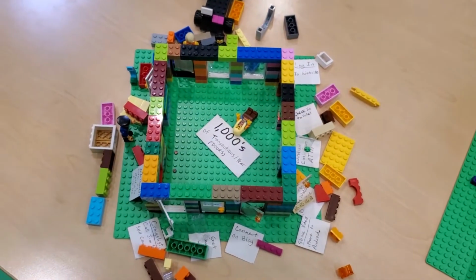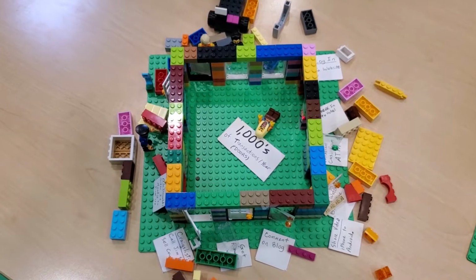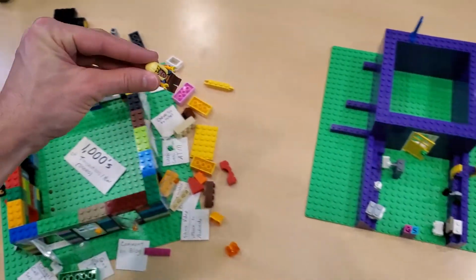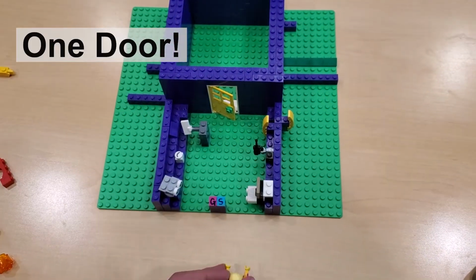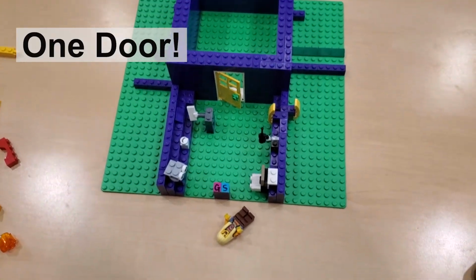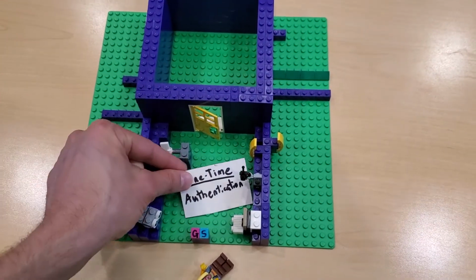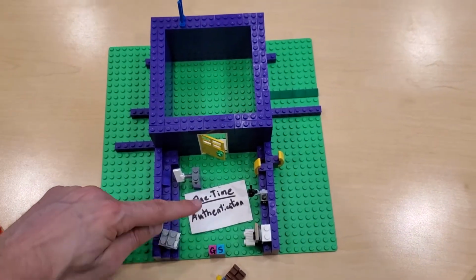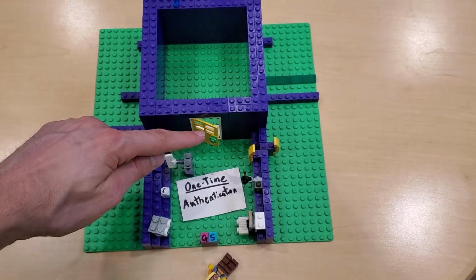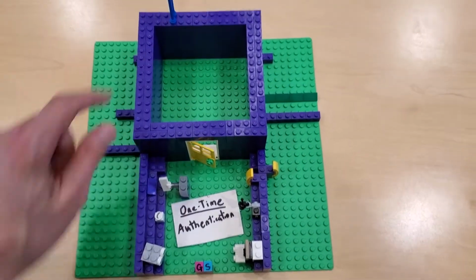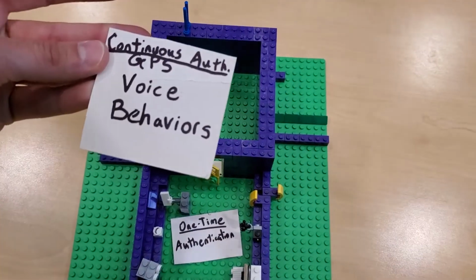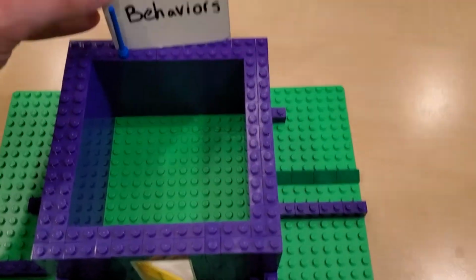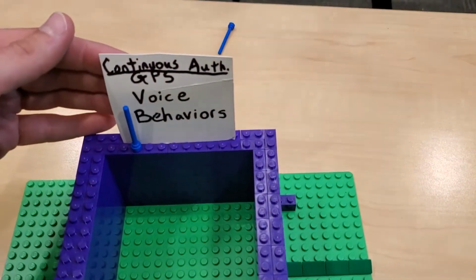So you could have a house like that with thousands of doors that you're constantly opening and closing, or you can have a house like this, which is Grape ID. We have the first section, which is full of one-time authentications. And then once you get through here, and I'll go through that in a second, once you get in, then you are continuously authenticated using things like GPS, voice recognition, and behaviors.